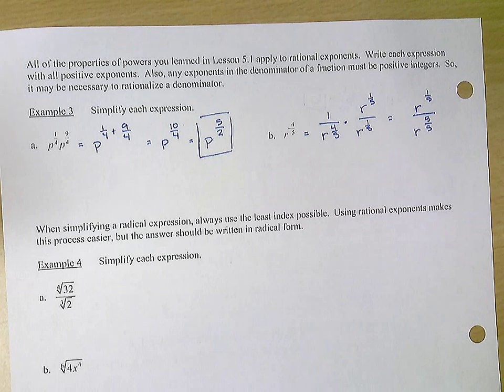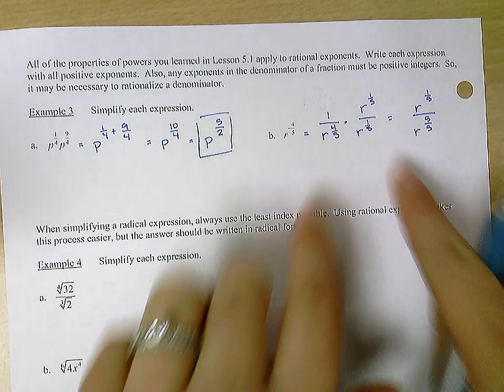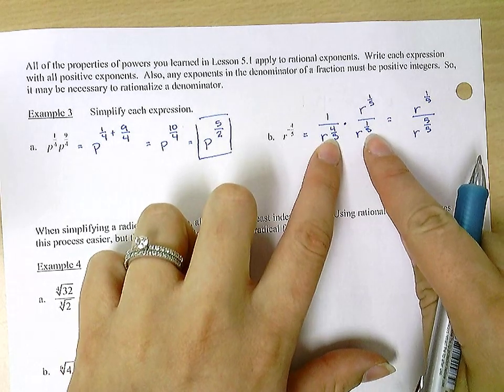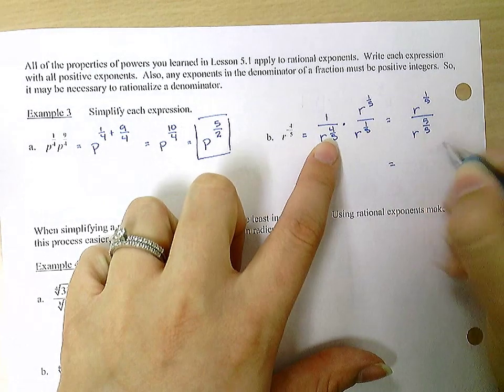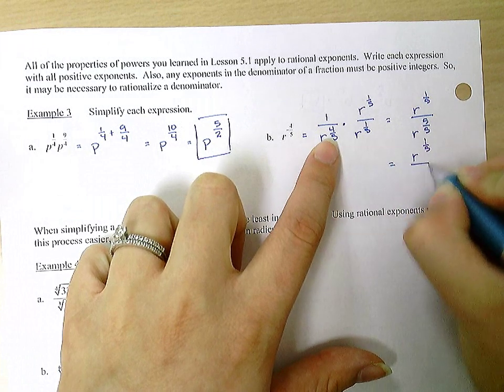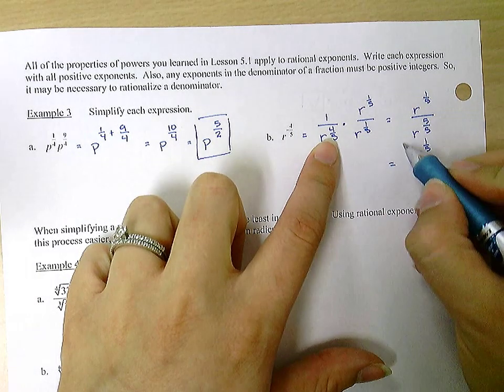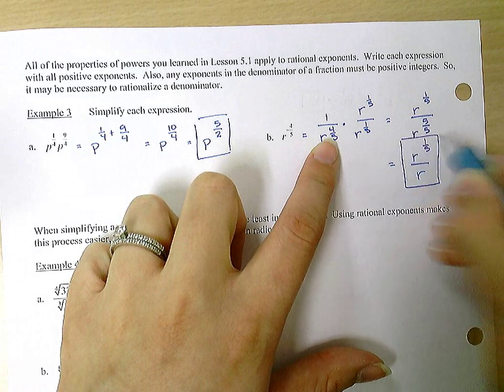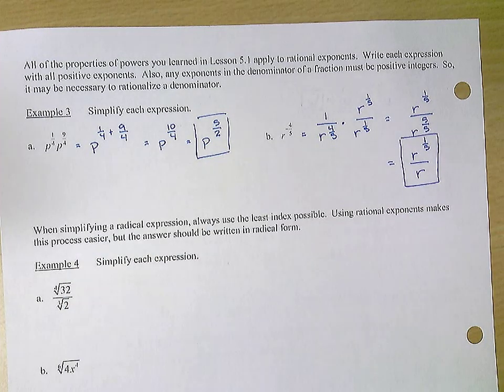That's exactly what we did when we had different roots before, when we had 1 over r to the 5th root. We had to multiply by a version of 1 to get that root out. This is a little bit easier because you can think about it as fractions and adding them together to get a 1. So here I would just end up with r to the 1/5 over r. Questions on that?